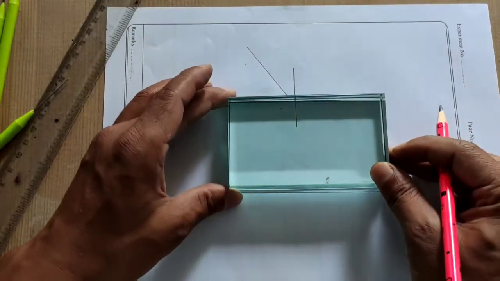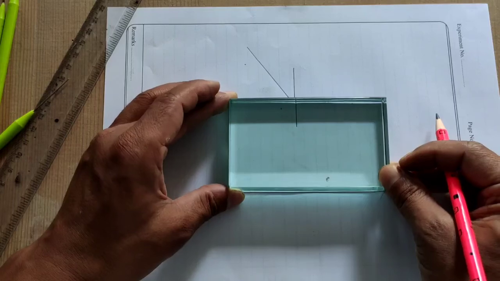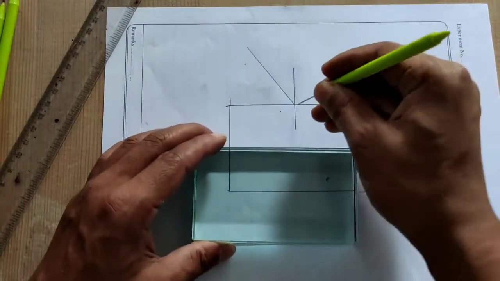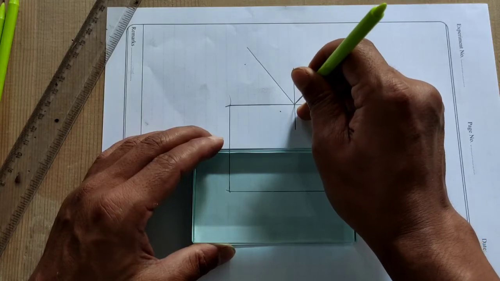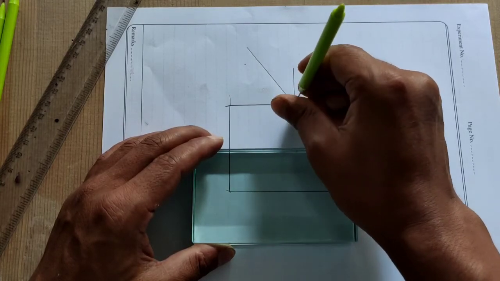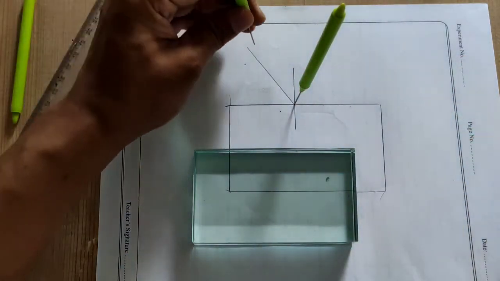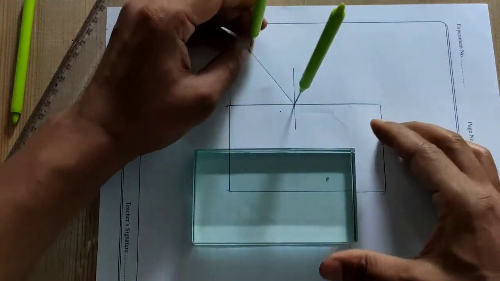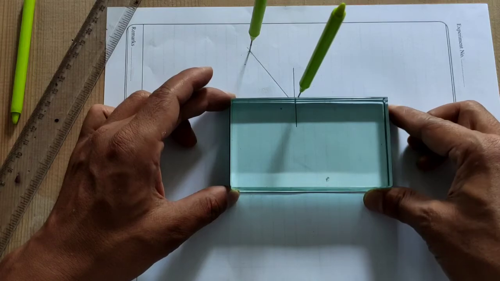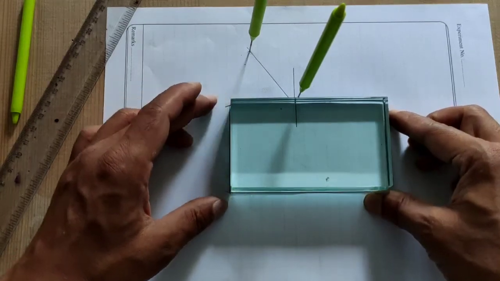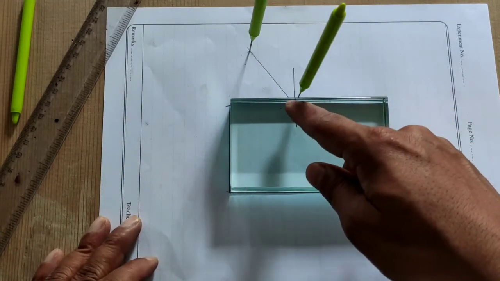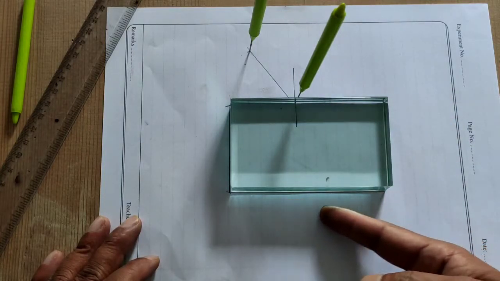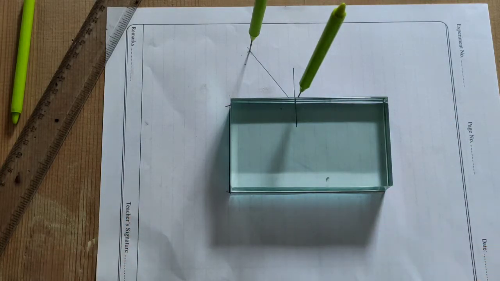So we again replace the glass slab, and then we keep these 2 pins on the incident ray, one at the junction, and then the other at a far place, and then we keep the glass slab back in its original place. Now to see the refracted ray and the emergent ray, we need to view it from this side of the rectangular glass slab. So I'll try to show you.